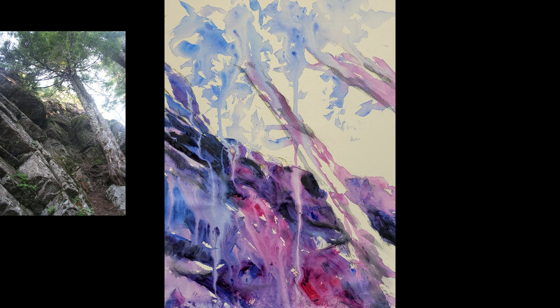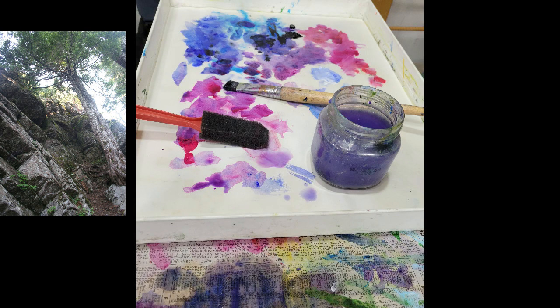And on the right side is the completed underpainting of acrylic paint. And as you can see, it was quite a wild experience in creating that underpainting with these particular acrylics, some deep blues, some reds, and a little bit of black to help darken some of the shades.